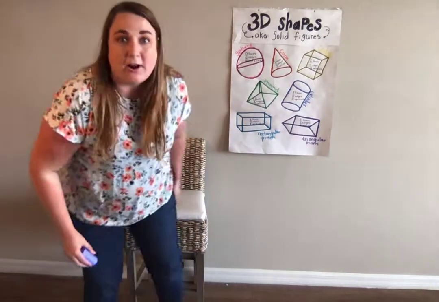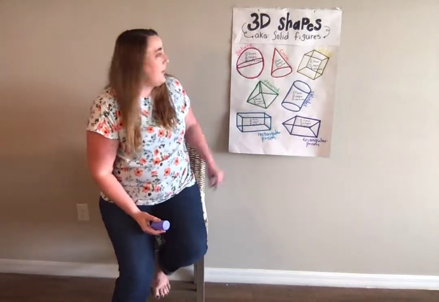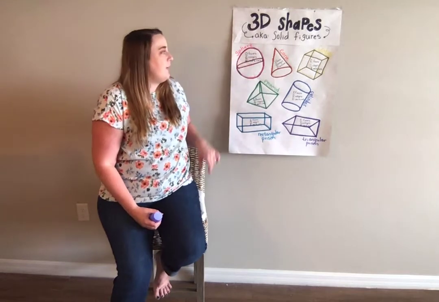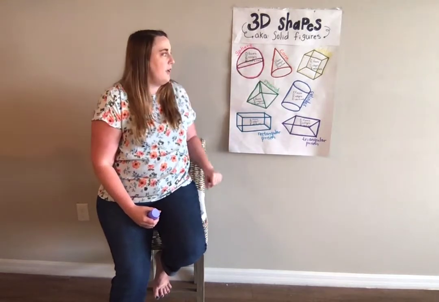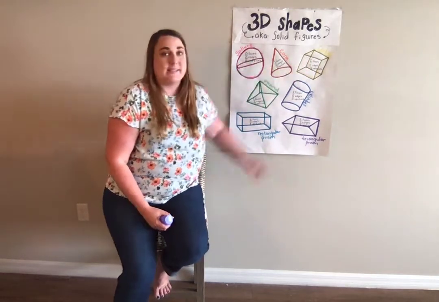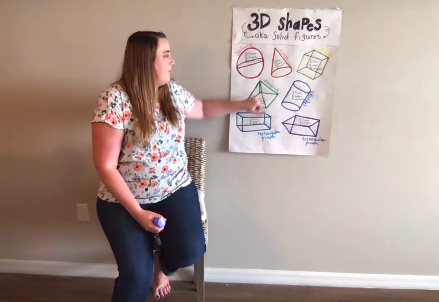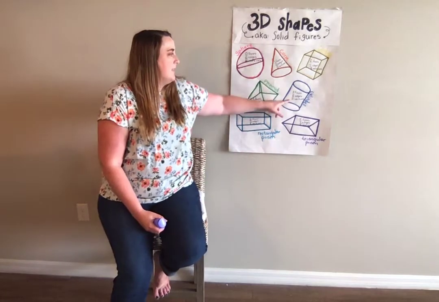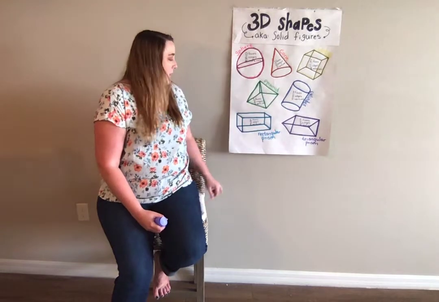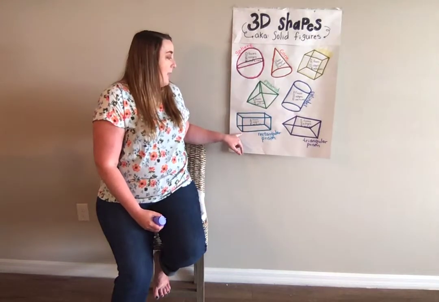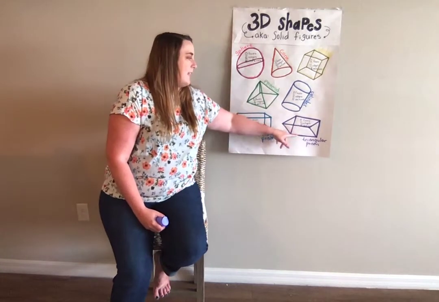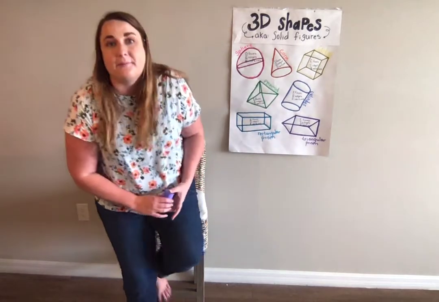Let's look at our anchor chart. You're looking at the one beside you on the screen. 0 vertices for a sphere, 0 for a cone, 8 vertices in a cube, 5 vertices in a pyramid, 0 vertices in a cylinder, 8 vertices in a rectangular prism, and 6 vertices in a triangular prism.